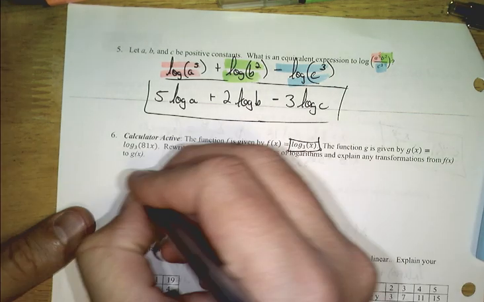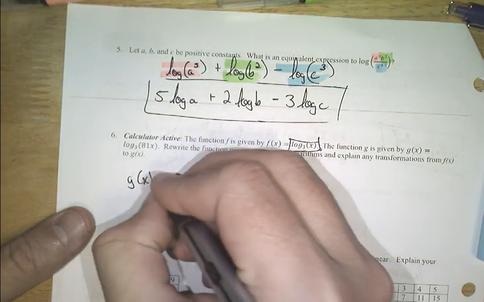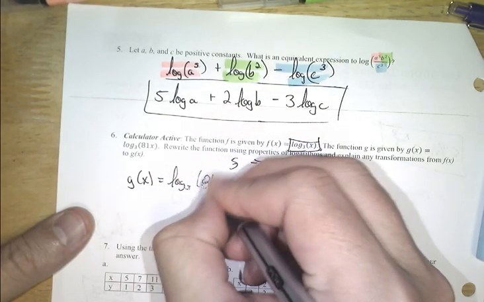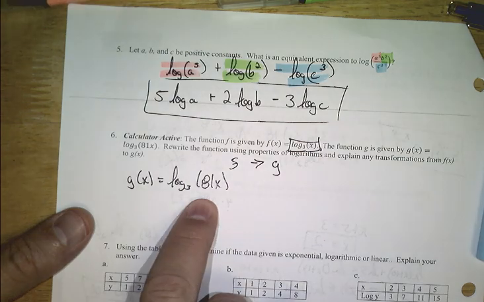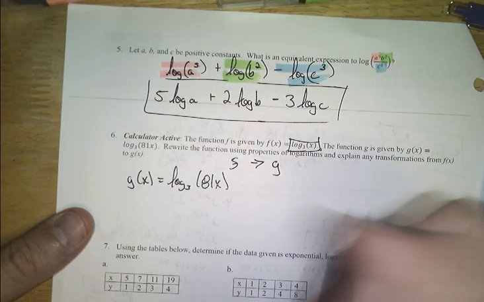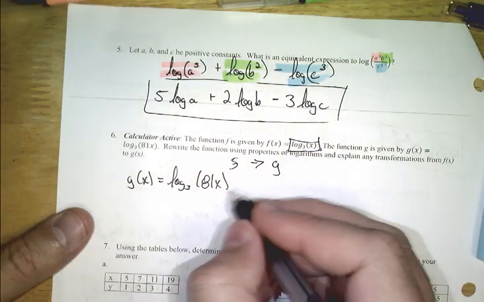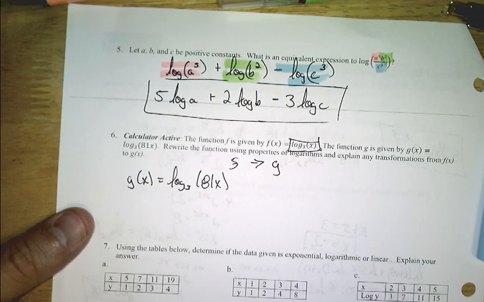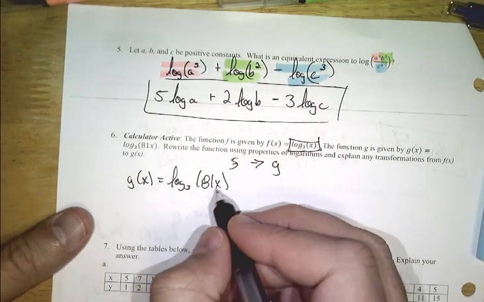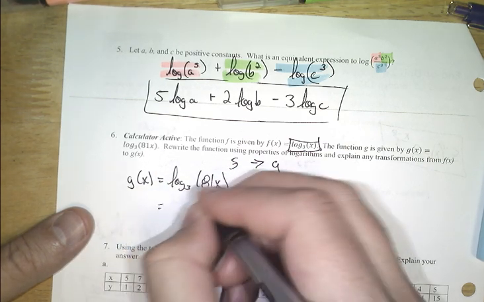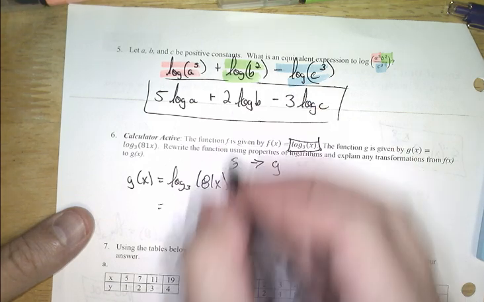So let's see here. So g of x equals log base 3 of 81x. So I need to get this 81 out of here. So this log 3 of x looks the same in both. And then I can see the transformation based on what's left over. So this is multiplication, 81 times x. So we can split these the same way we split them up here.